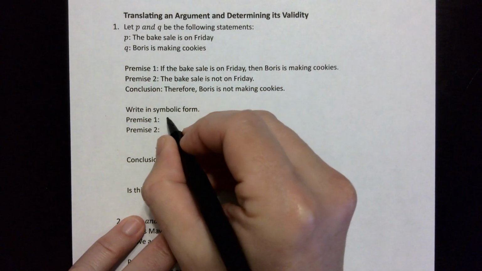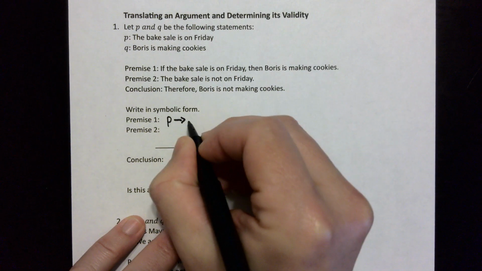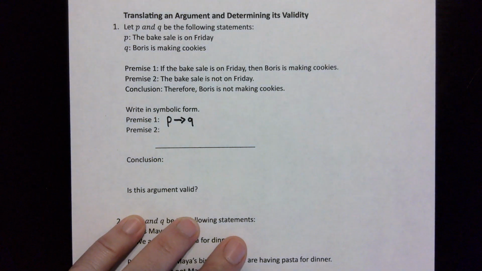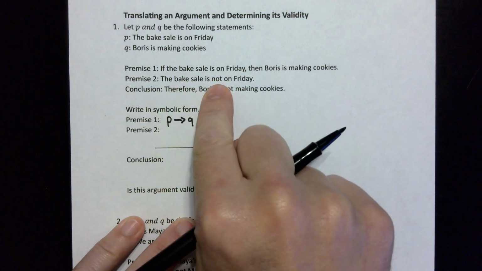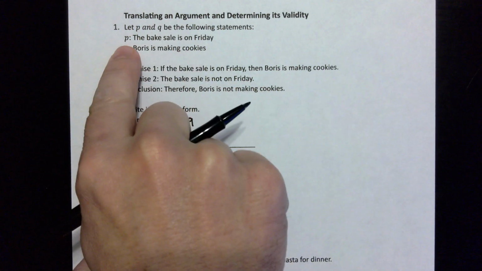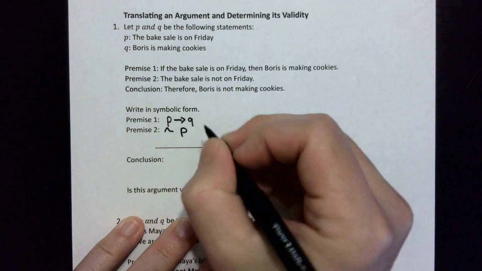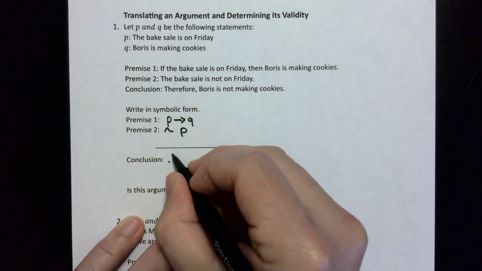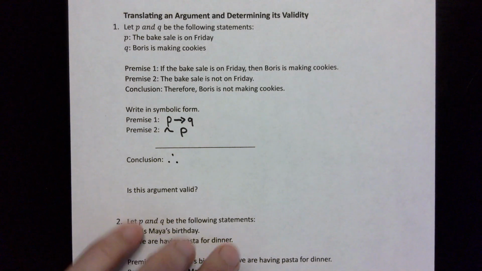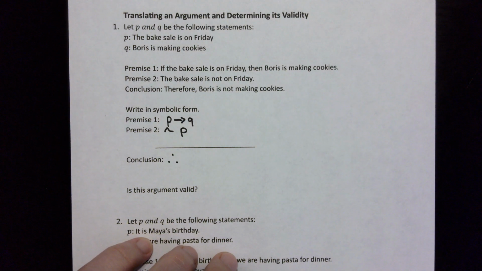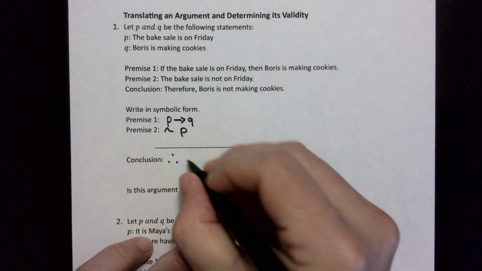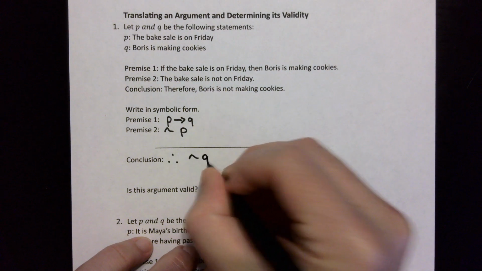So P, then Q. Premise 2, the bake sale is not on Friday. So that's not P. And in conclusion, I can put a therefore here. Boris is not making cookies, so not Q.